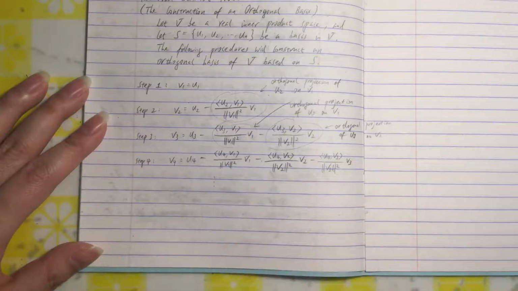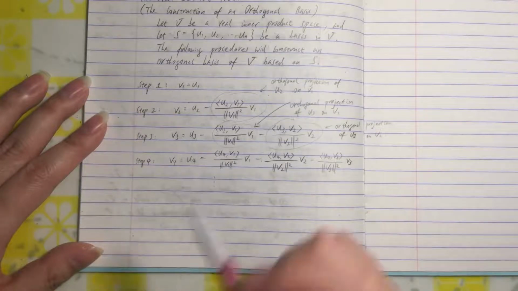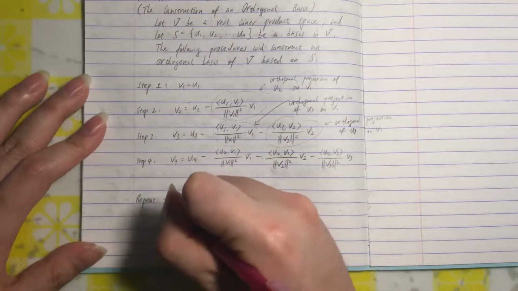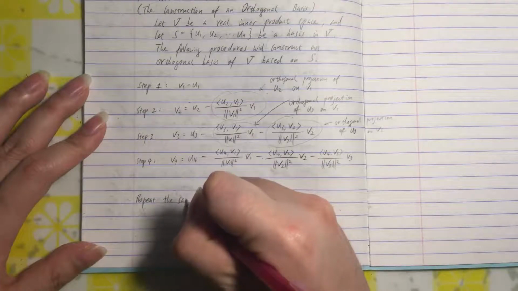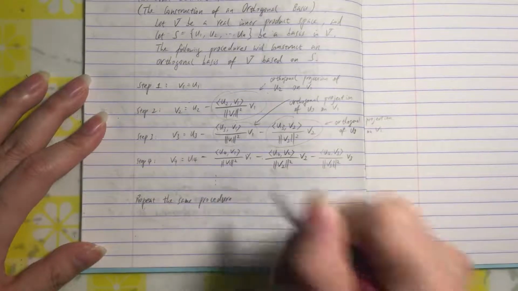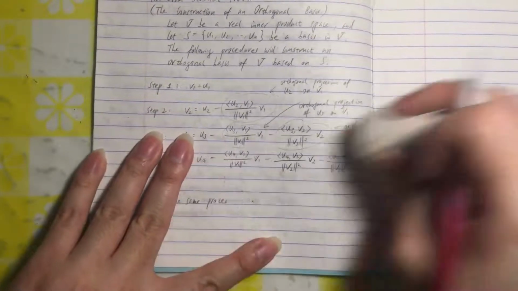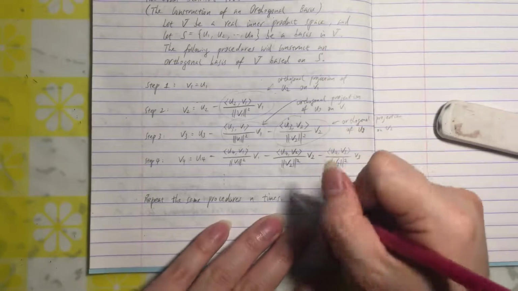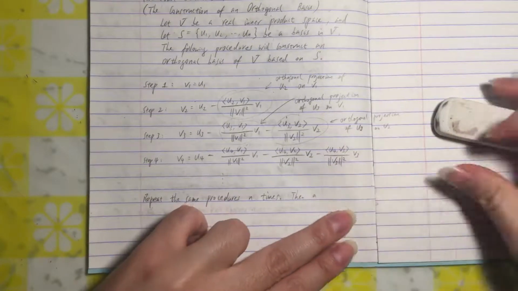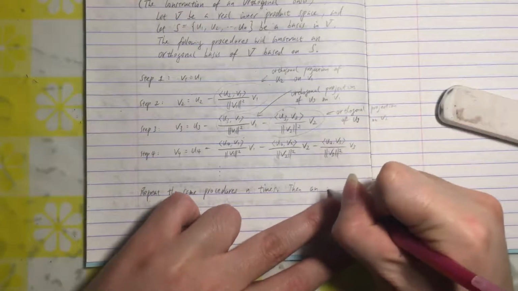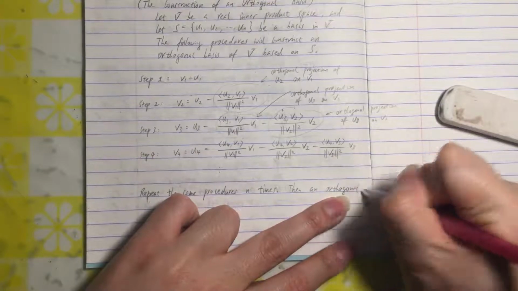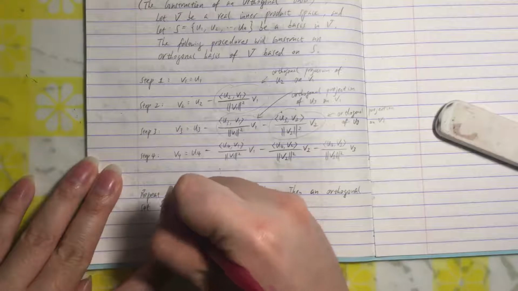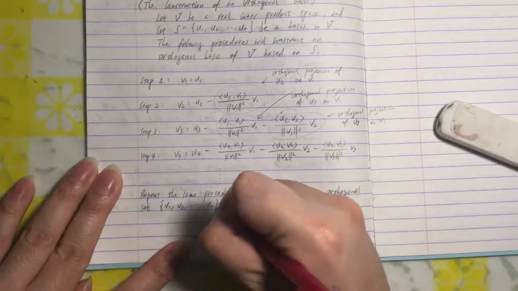Next, if we continue and repeat the same procedures n times, then an orthogonal set V1, V2 up to Vn will be obtained.